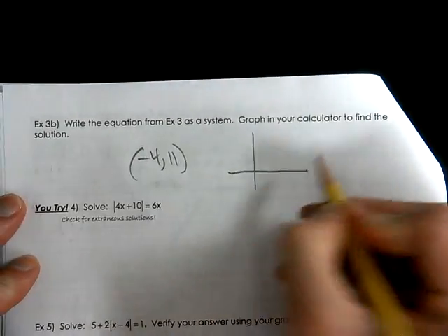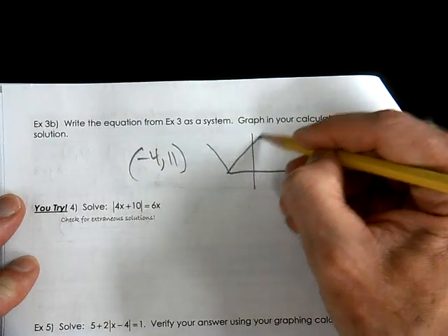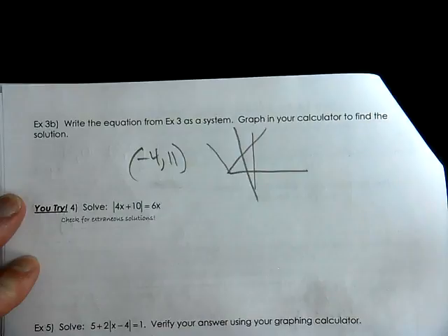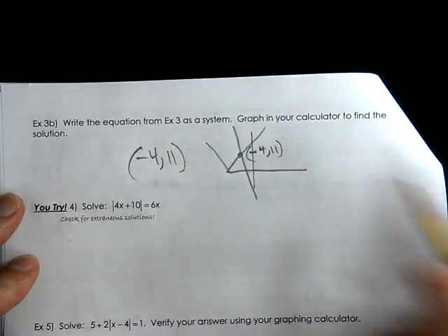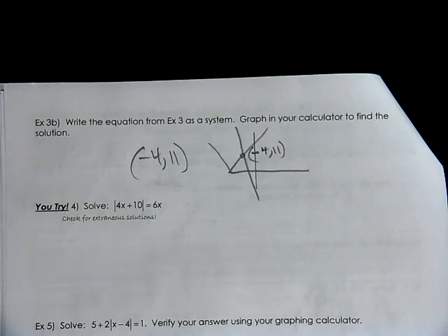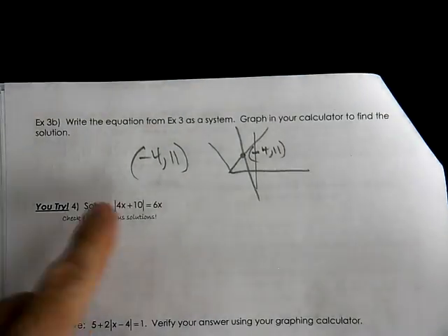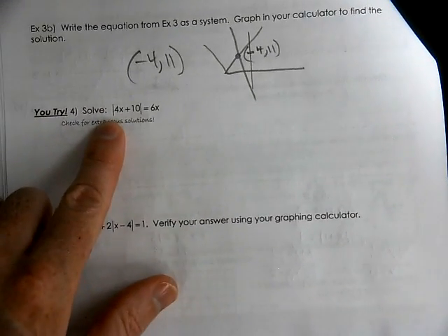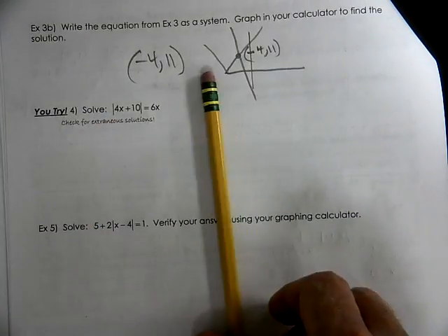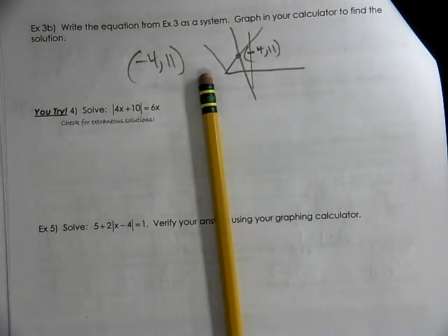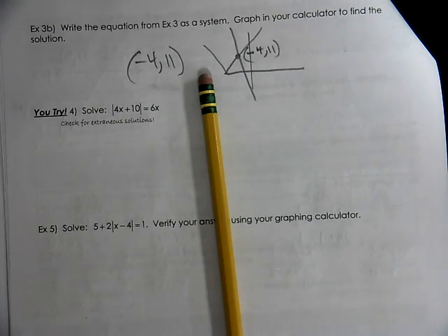Sometimes it's good to draw a little sketch of your grid. And right here would have been negative 4/11. That's what we just had. Now you can go ahead and try this one. I'll put my pencil down, you pause the video, and then start it back up, and I'll walk you through how to do this question number 4. But you go ahead and try it on your own.